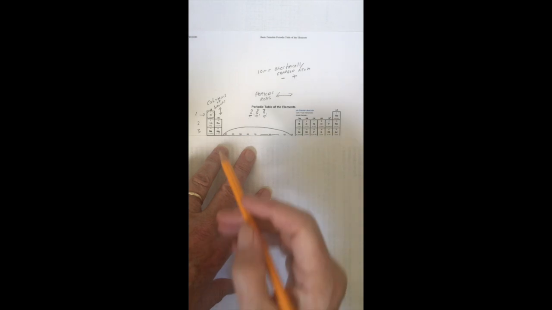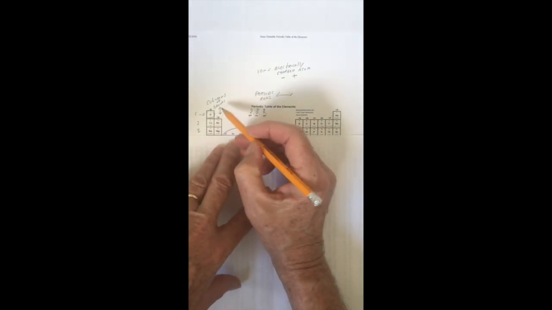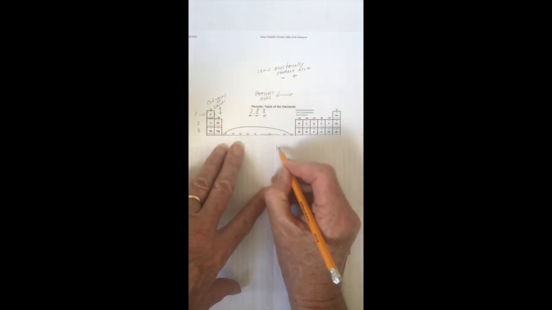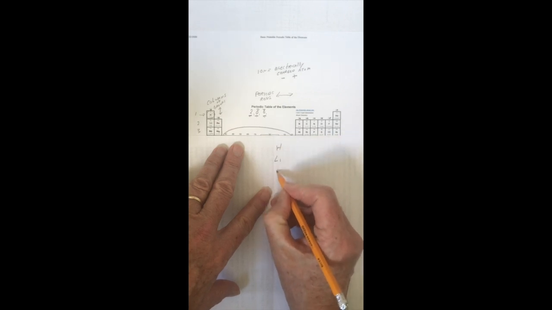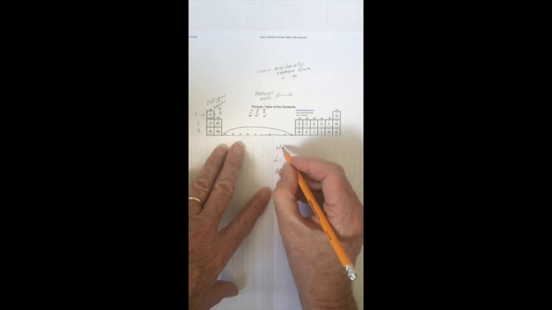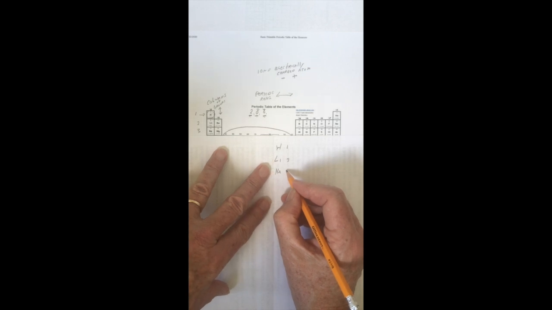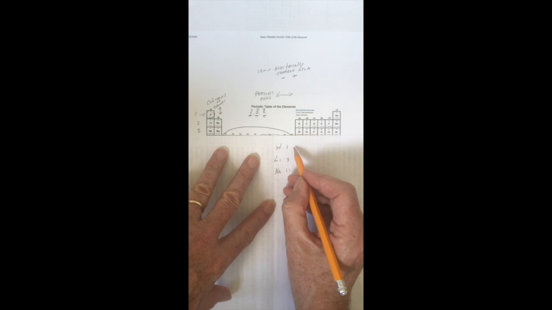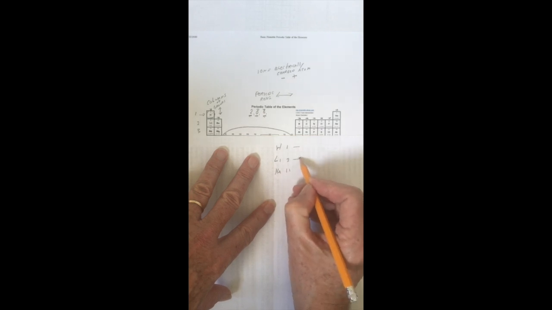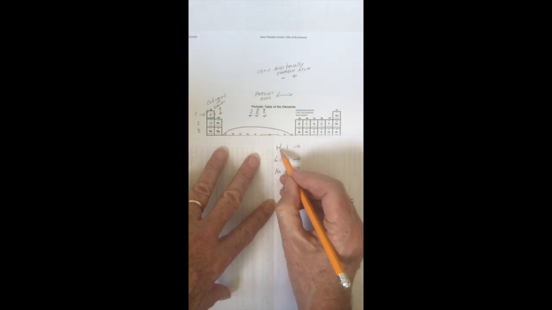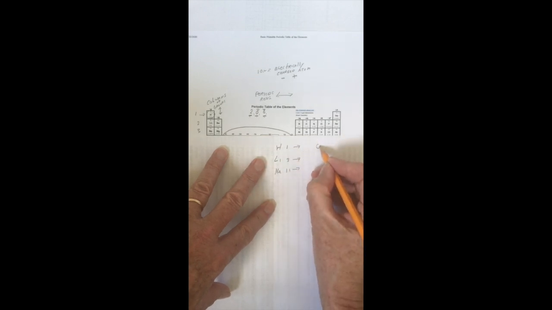So let's look at the groups. Group 1 has hydrogen, lithium, and sodium. Hydrogen's atomic number is 1, lithium's atomic number is 3, and sodium's atomic number is 11. Now if I put those electrons into their orbitals, hydrogen only has 1, so there's the nucleus and there's that 1 electron. It would like to have 2.